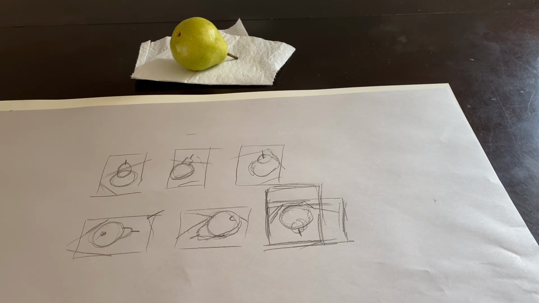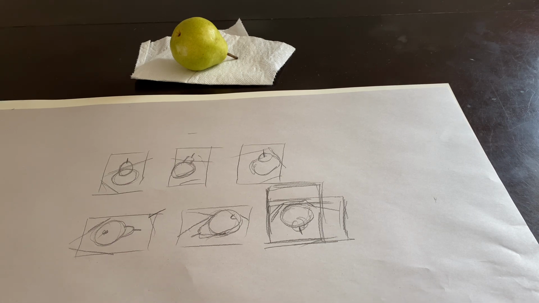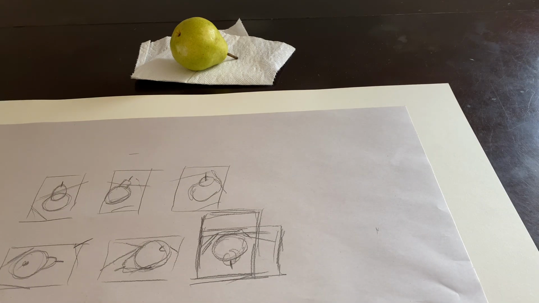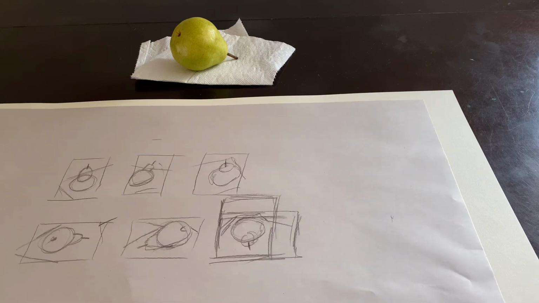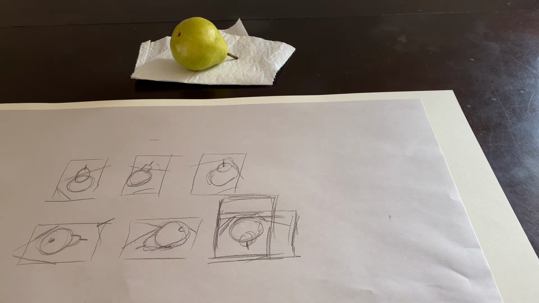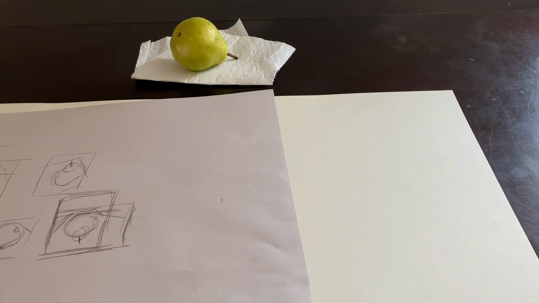In my last video, we did thumbnails. So we decided on the composition that I would do for this drawing. I decided on this version where I'm looking at the back of the pear, and you can see the pear is already in that position. In order for me to keep in mind where my thumbnail is, I'm actually going to put it at the very top of my paper.